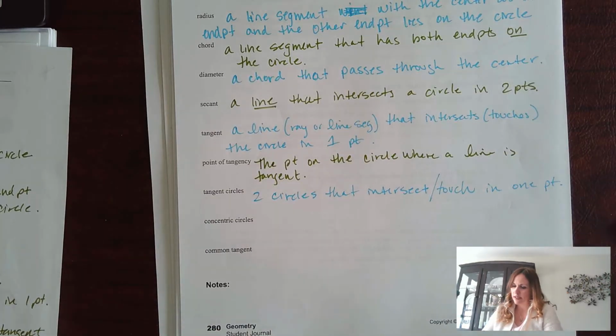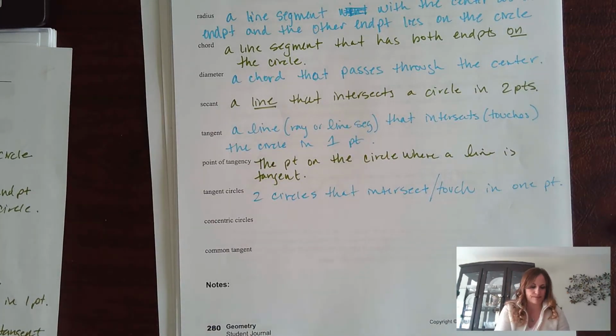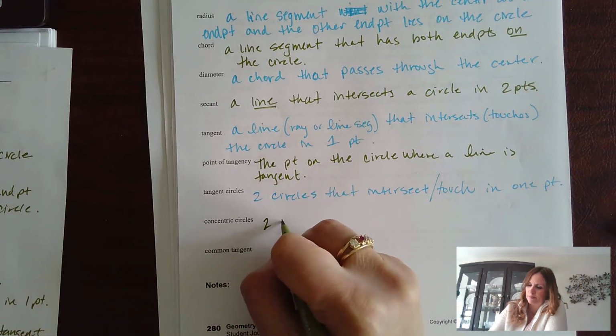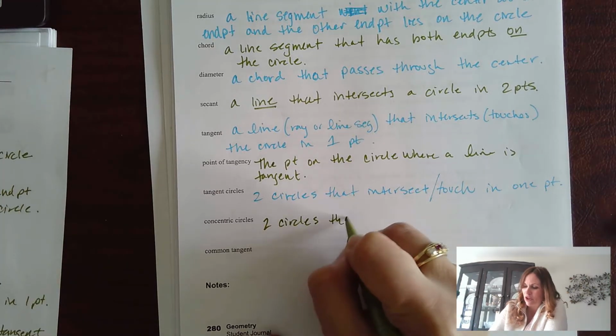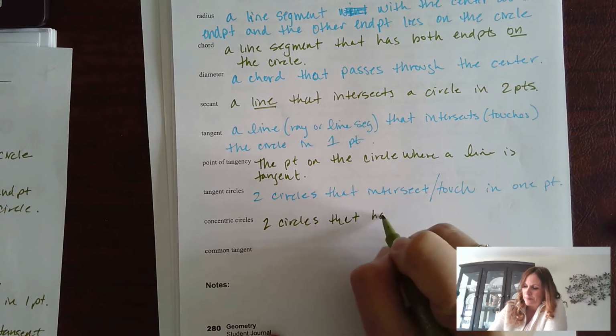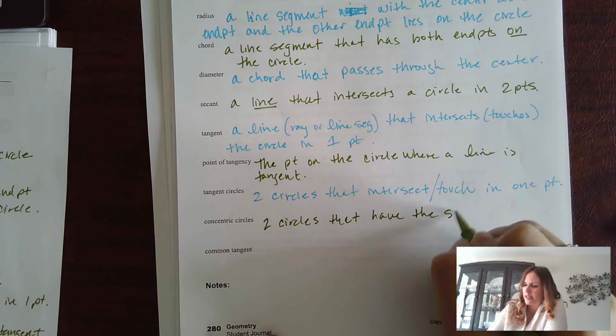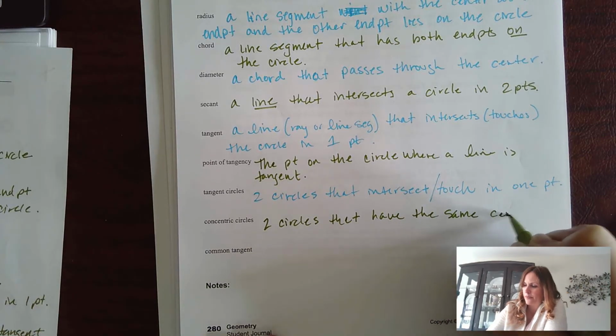All right, next on our list is called concentric circles. So concentric circles are two circles that have the same center. I guess it could be more than two circles. Two circles, generally that's how you ever see it, that have the same center.